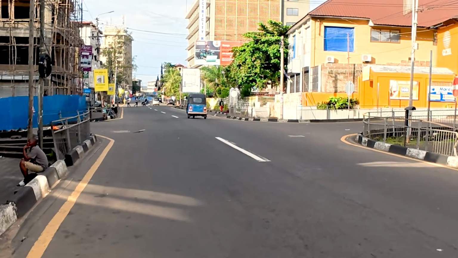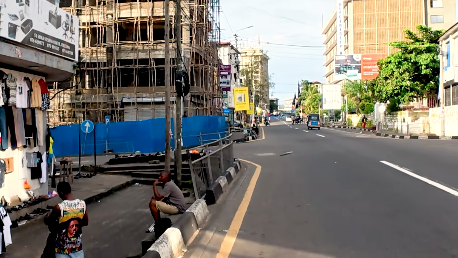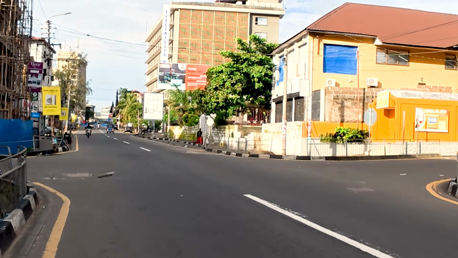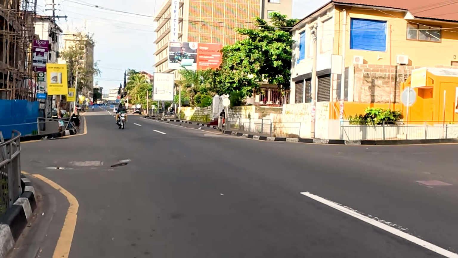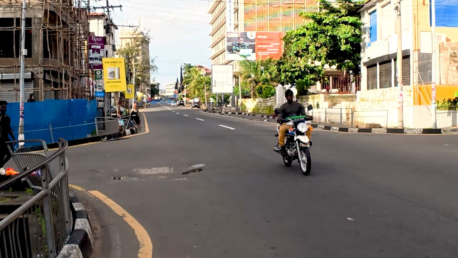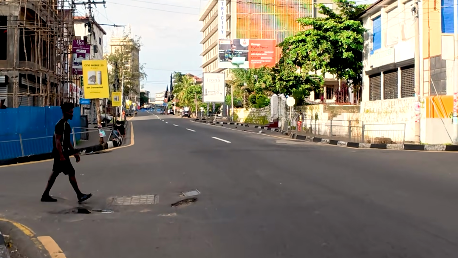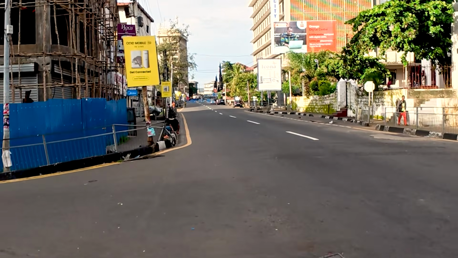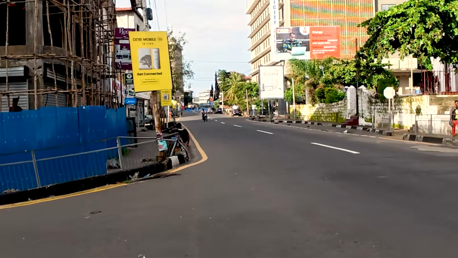The name still stays like electricity house. You can see it right there in front of us, where we have the EDSA, Electricity Distribution and Supply Authority.